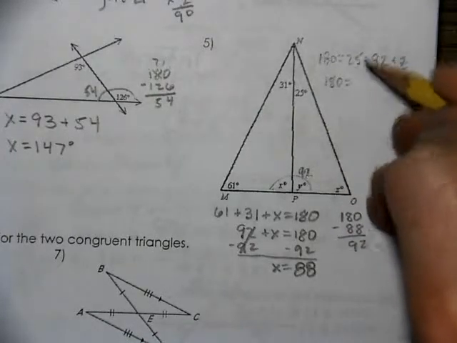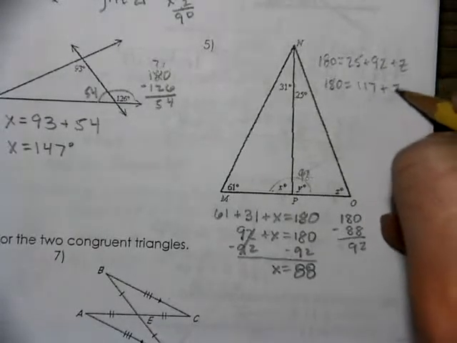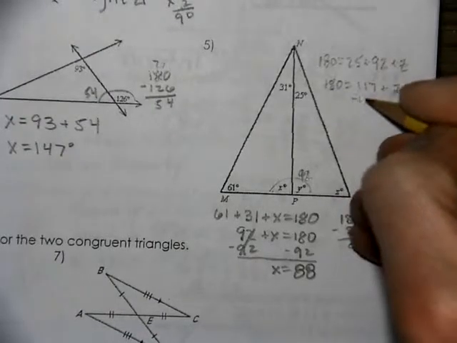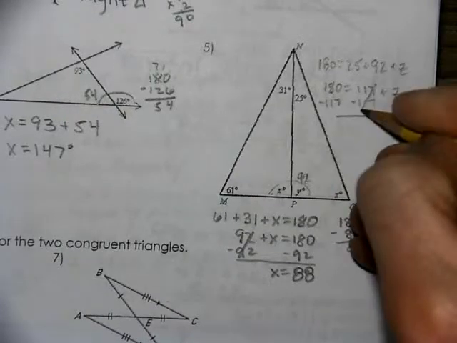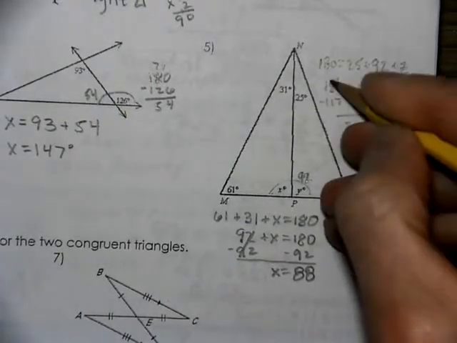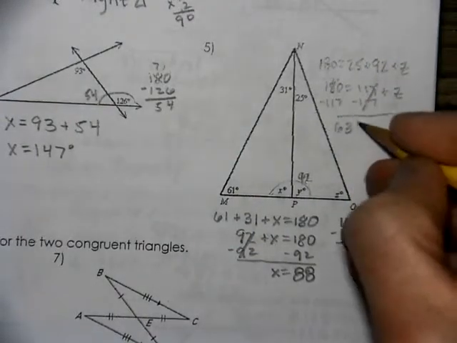That gives me 117, minus the 117, we get 63.